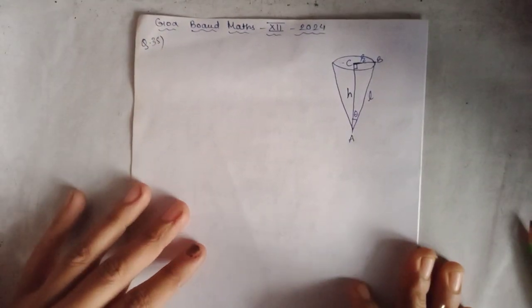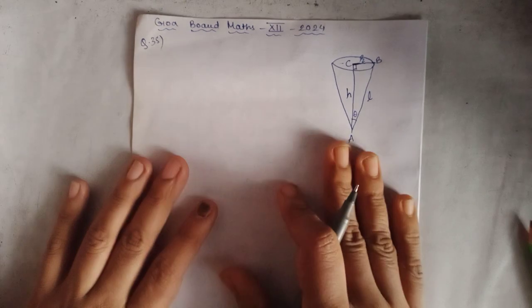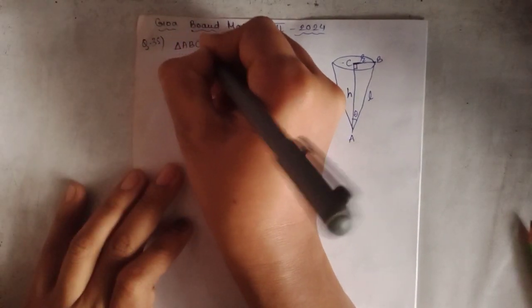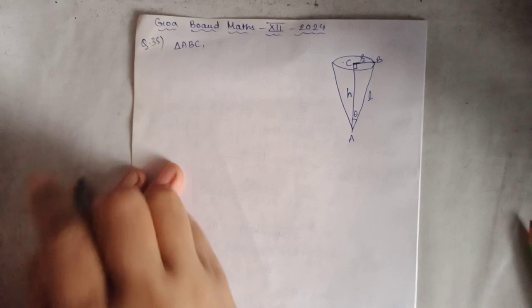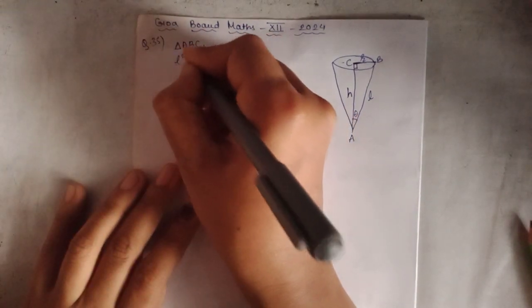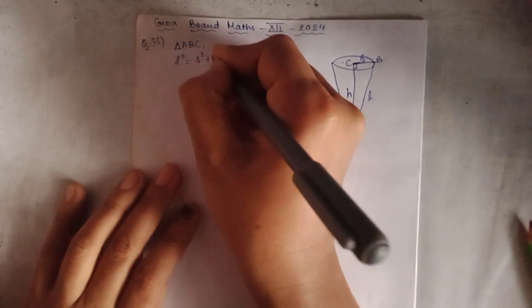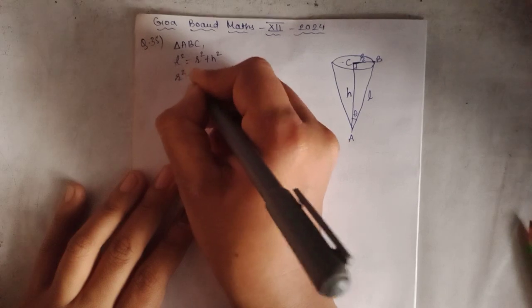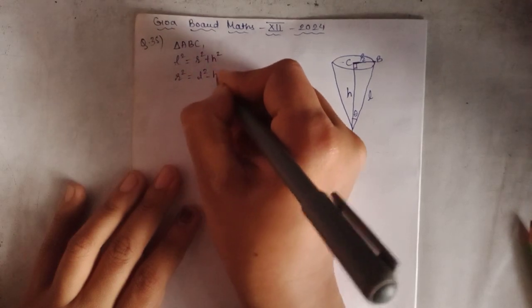So in triangle ABC, I'm using Pythagoras. So it is L square equal to R square plus H square. Okay, so R square is L square minus H square.